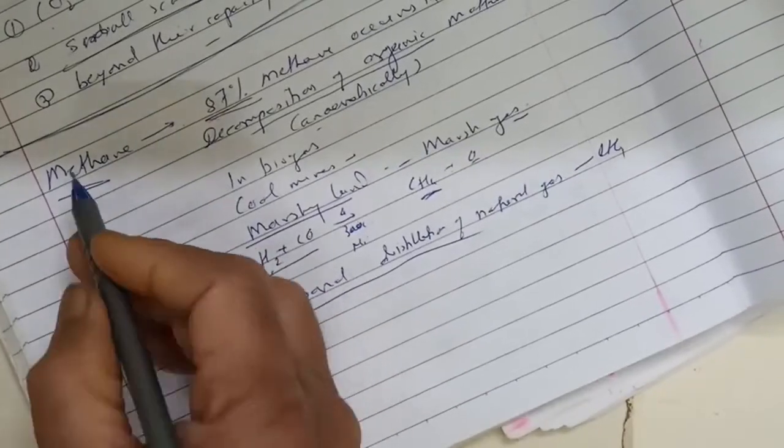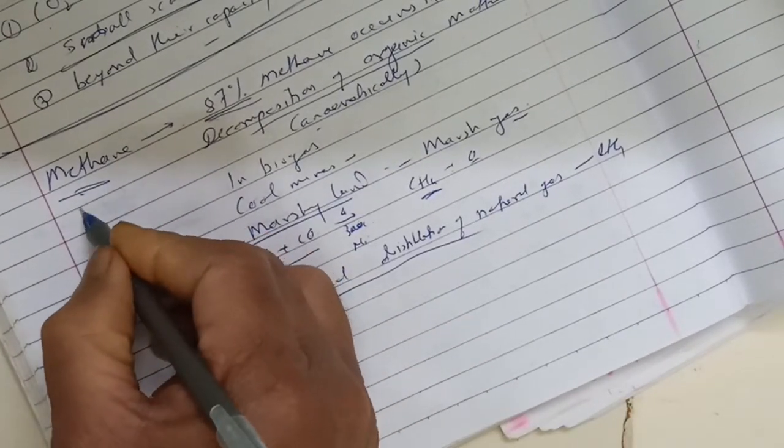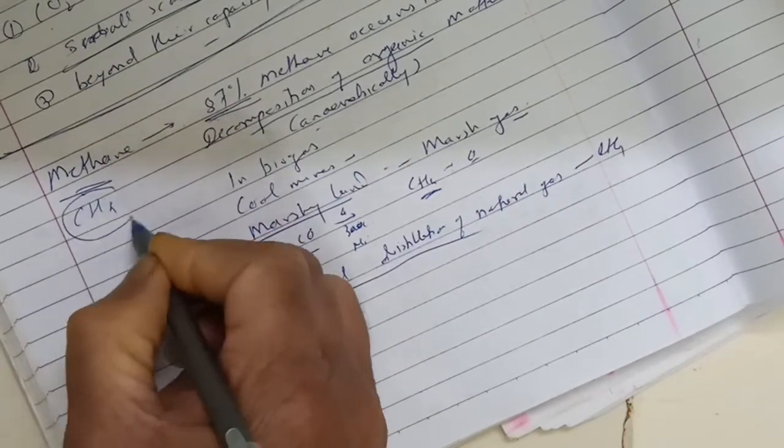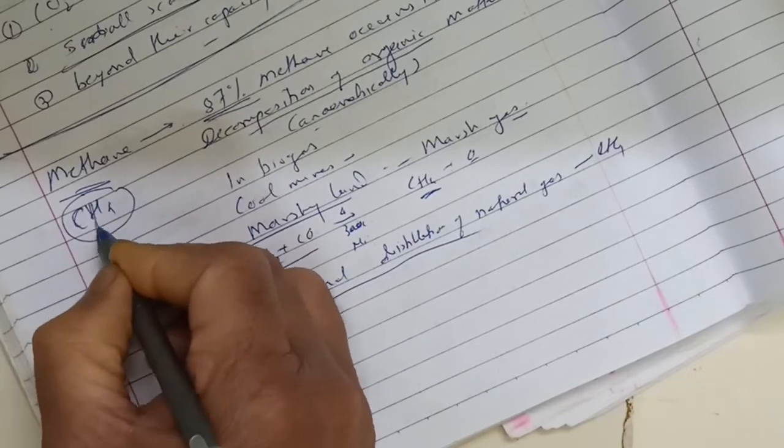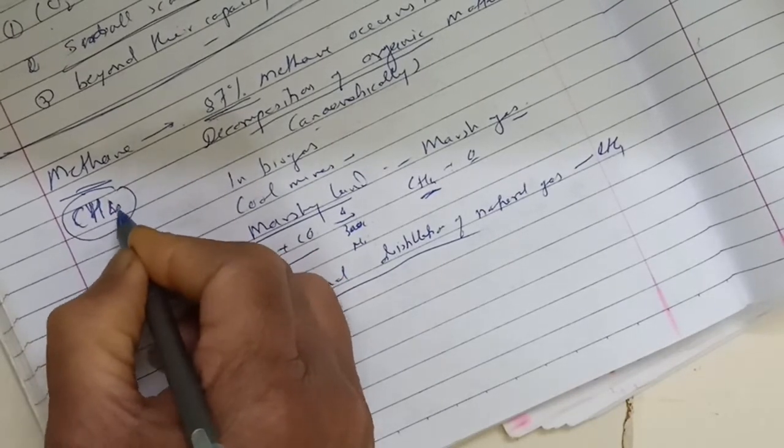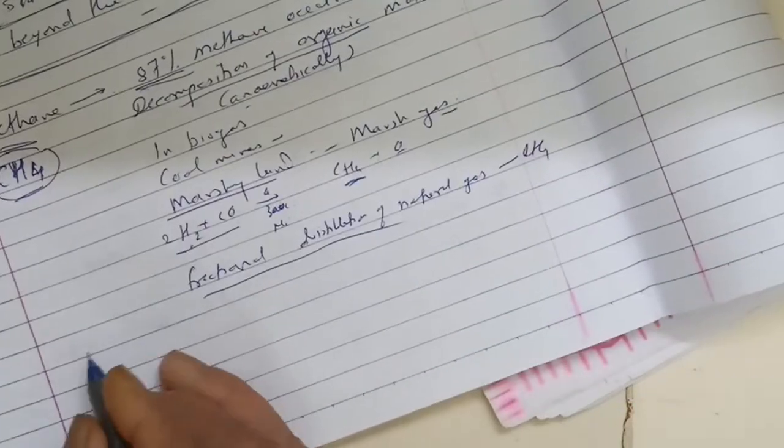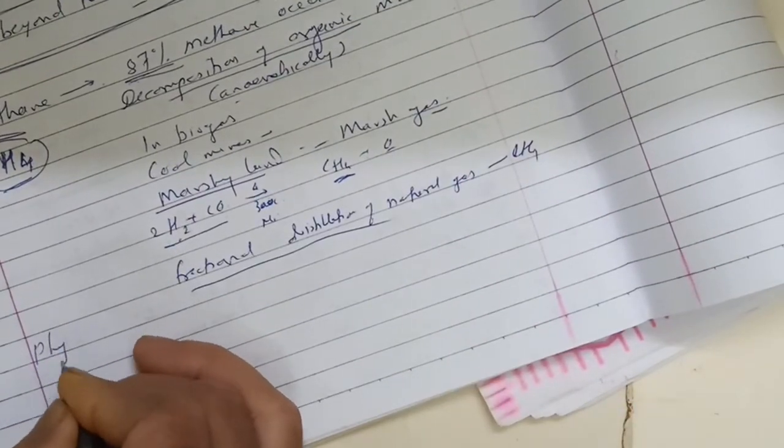The molecular formula of methane is CH4, which means it is made up of one carbon and four hydrogen atoms. Then its physical properties.